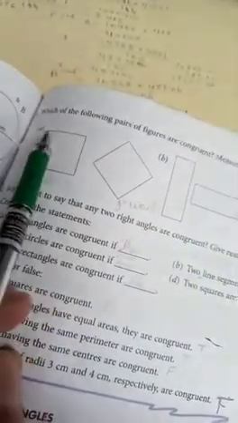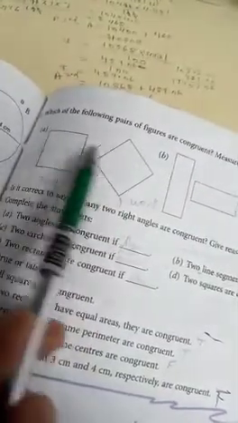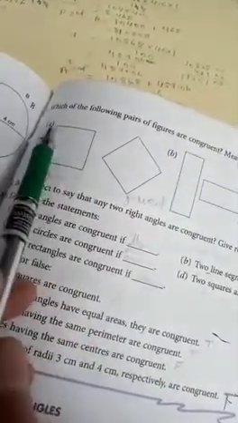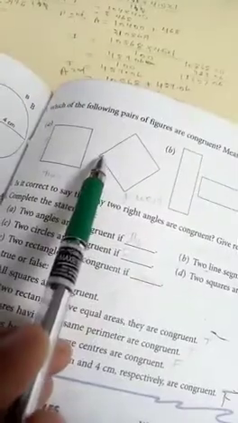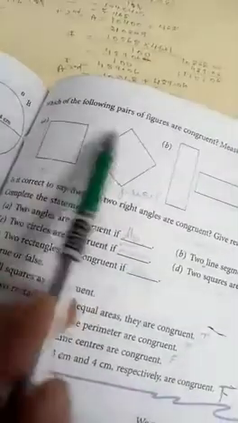Okay, then here you see we have these two shapes. Are they congruent? What to do? You measure the length. Clear? This one also no need to write in the copy, you just do. Measure the length of this side and this one. If the lengths are the same, because the angles are already 90 degrees, then they will be congruent. If not, they are not.